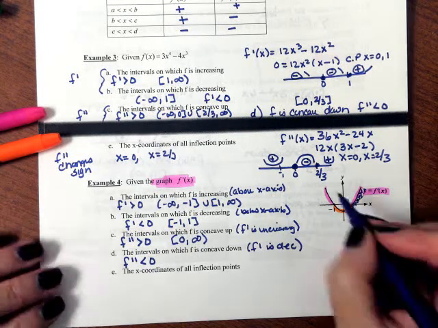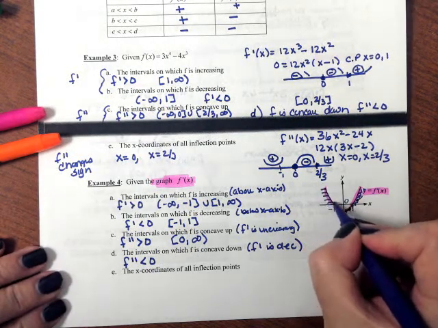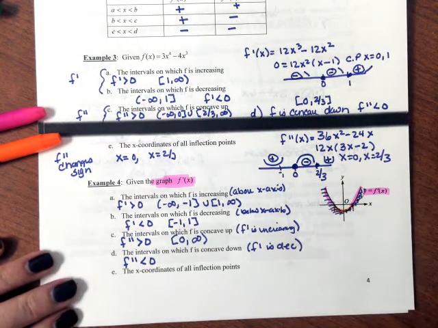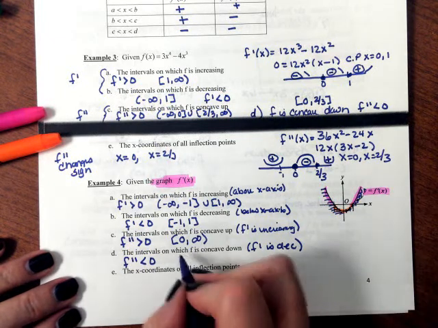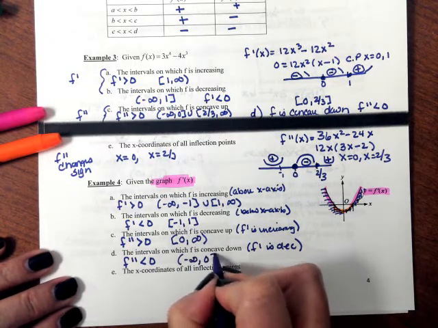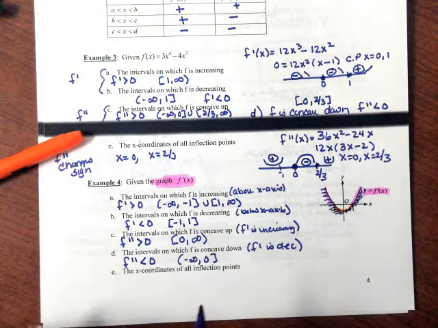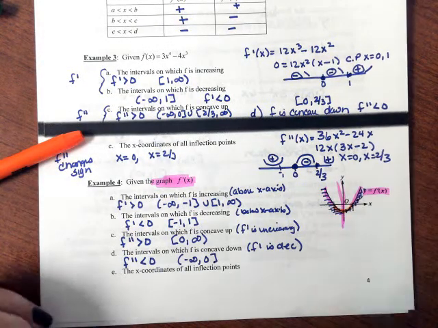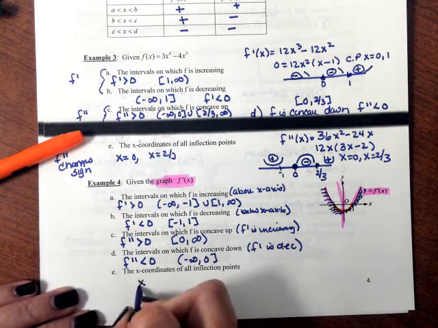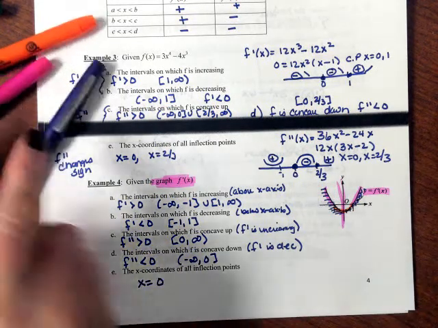So you can see the slope of all my tangent lines are negative for all my x values less than or equal to 0. So that's where I'd be concave down. Notice you are changing concavity at x equals 0. So you do have an inflection point at x equals 0.